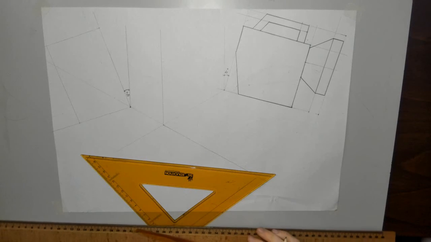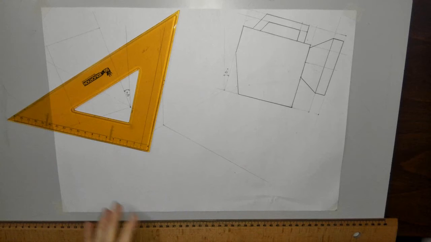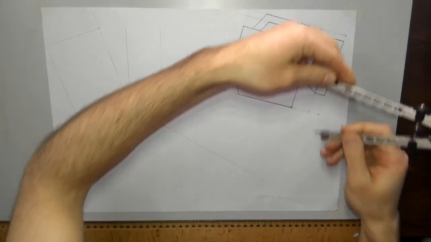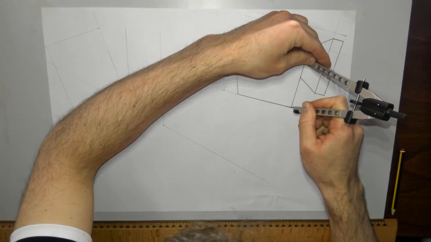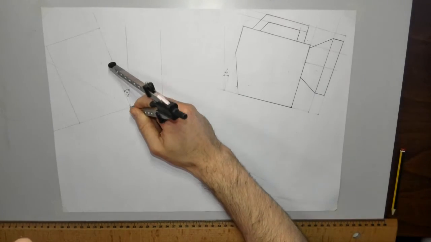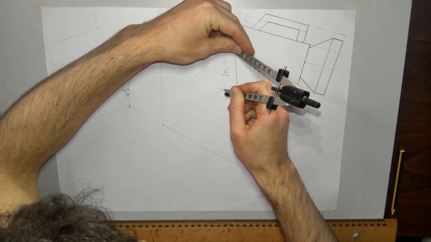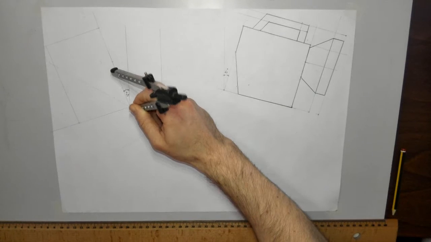So what we can do now is we can actually take our heights and apply them from our elevation to our end view. So for example, I can just take my 65 mil from here, right to there. I can take this height here and apply that one there.